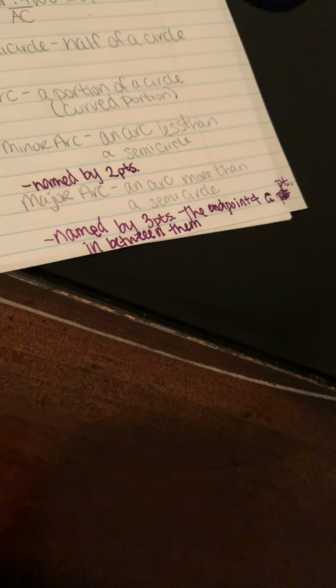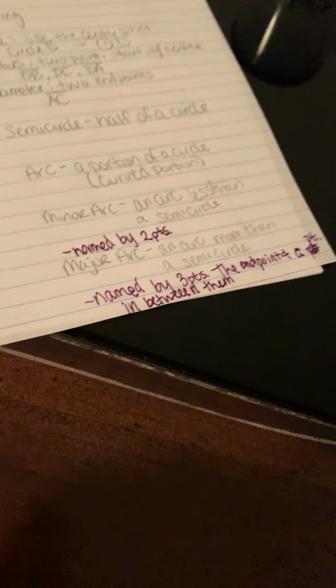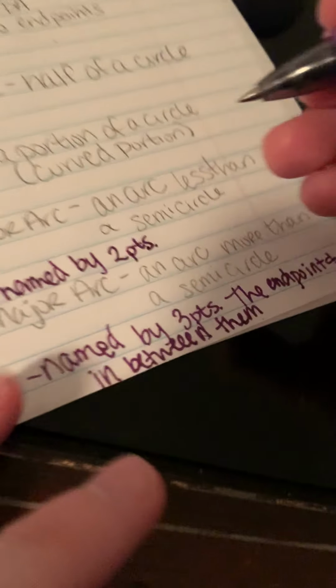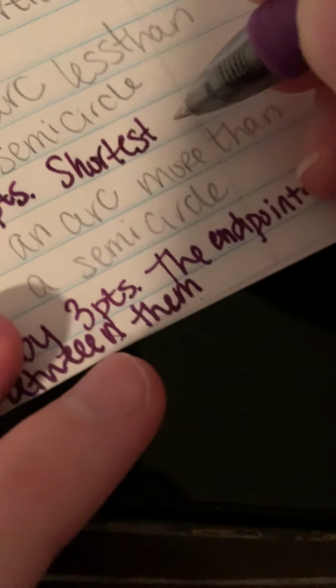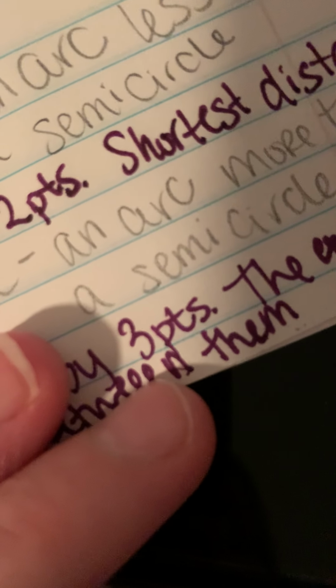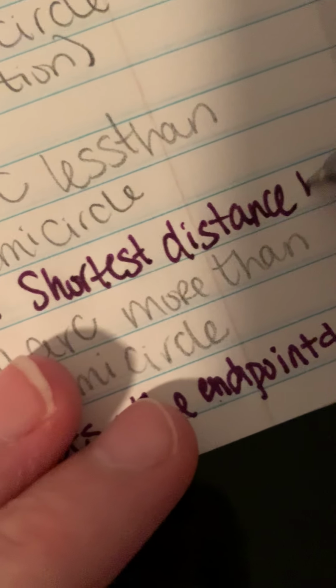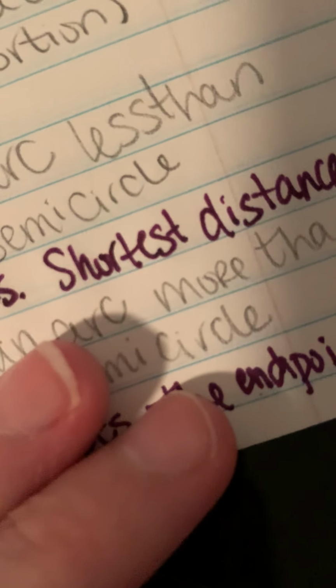A minor arc, which is less than a semicircle, is named by 2 points, and specifically it is the shortest distance between the points.